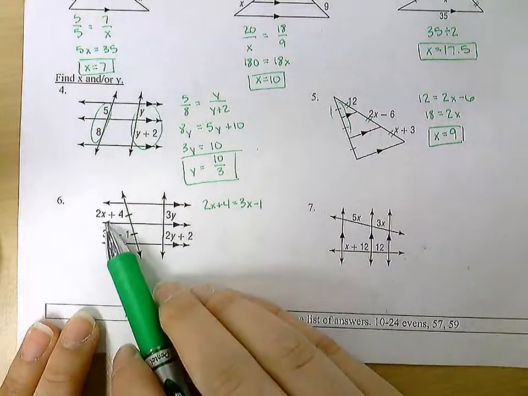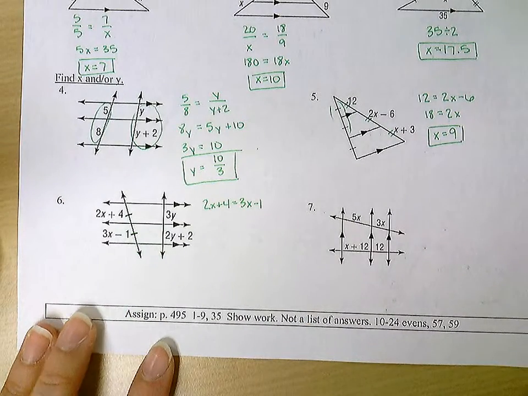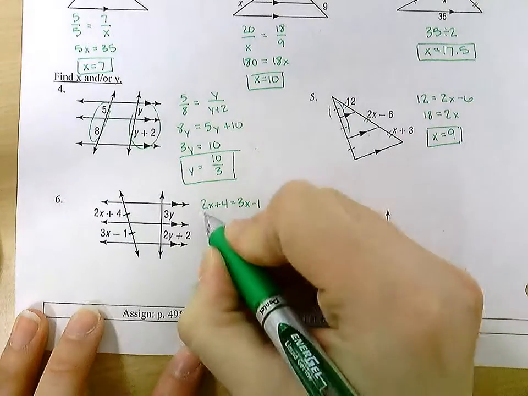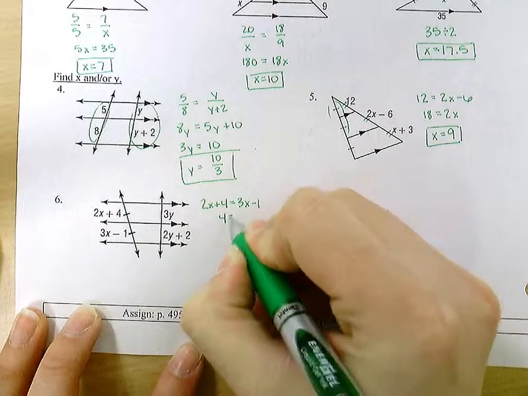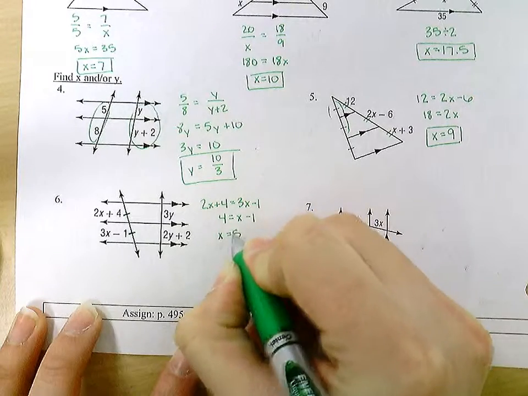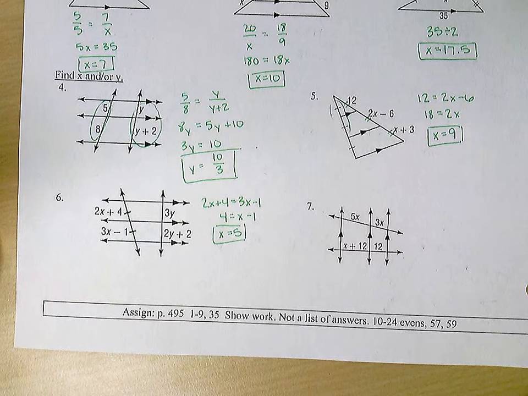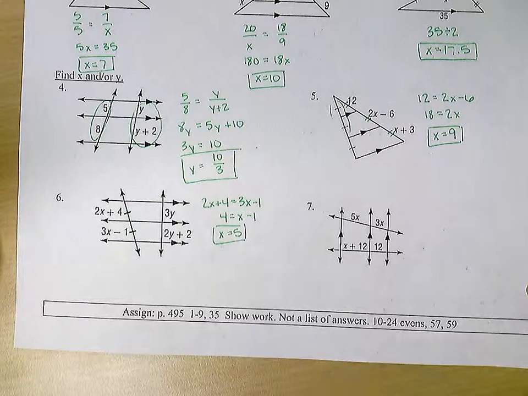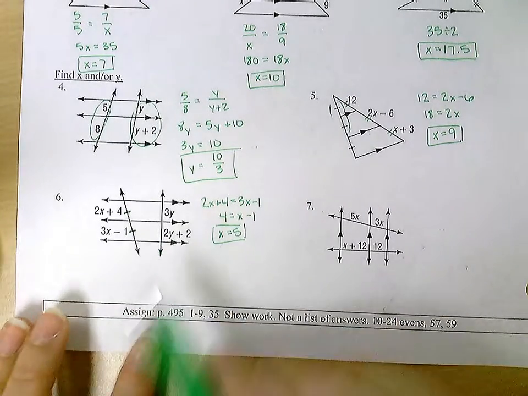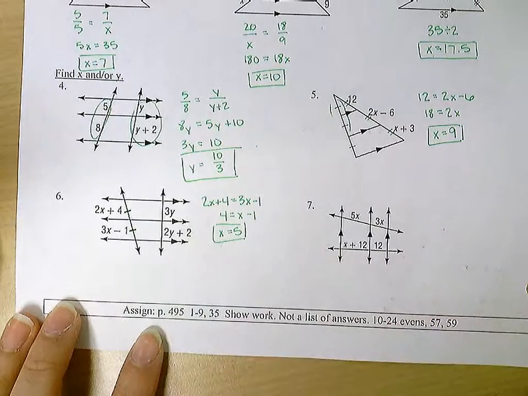Okay, so I can set 2x plus 4 equal to 3x minus 1. From there, I can just solve for x, so I'll subtract 2x. So I have 4 equals x minus 1. Add 1. X is 5. But I also have to solve for y. Well, if I know that those two pieces that had x in them are congruent and these lines are parallel, what do I know about these two sides?